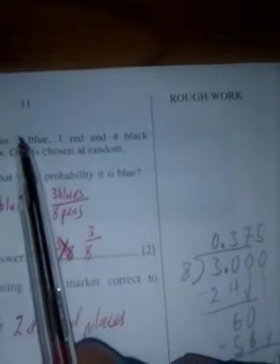Jane has 3 blue, 1 red, and 4 black markers. 1 is chosen at random. What is the probability it is blue? How many markers are there altogether? 3, and 1 is 4, and 4 is 8. And how many of those are blue? 3 out of 8. Okay, so my answer is going to be 3 out of 8.